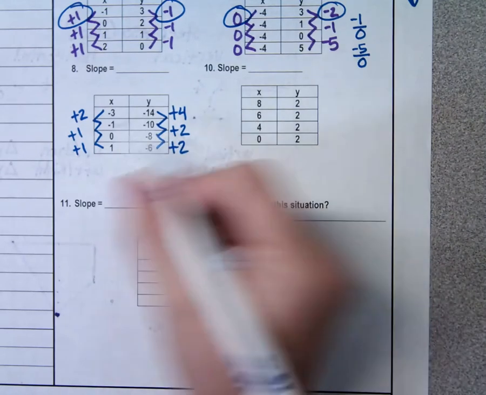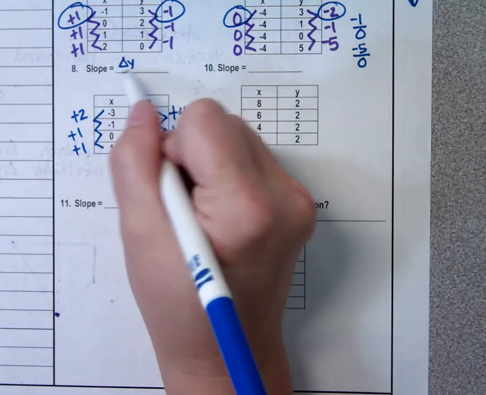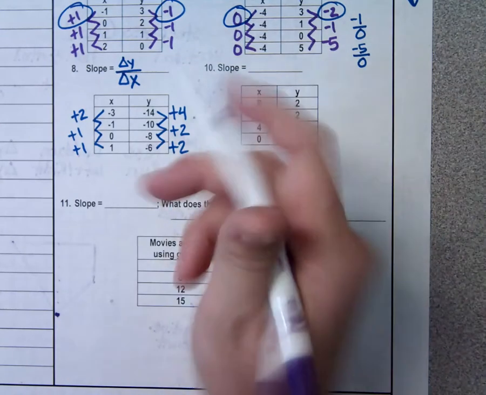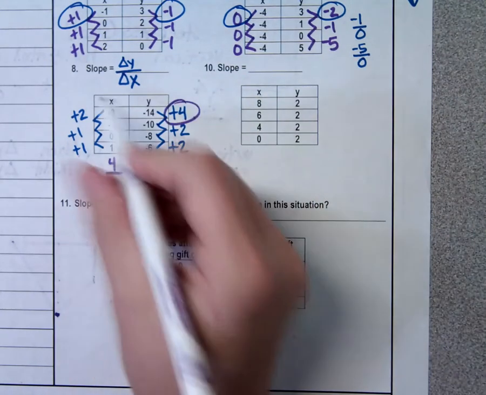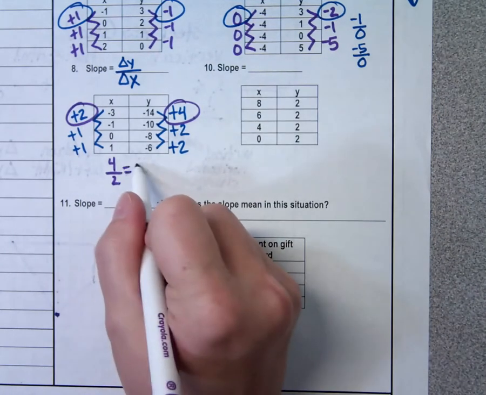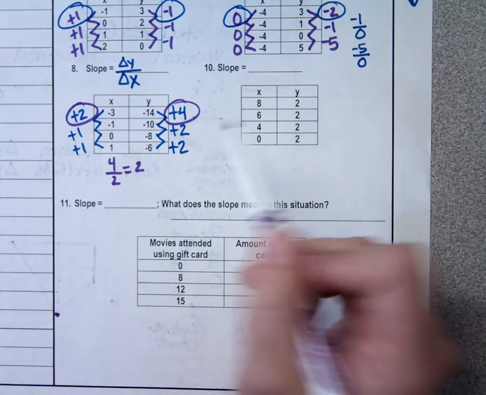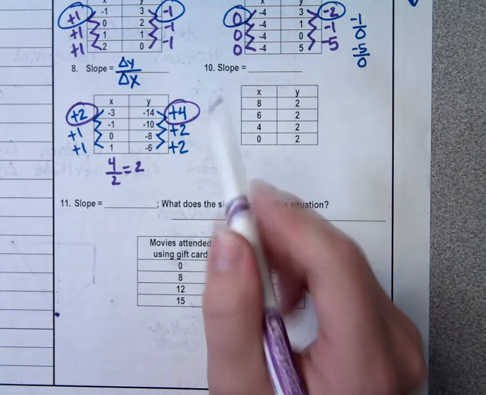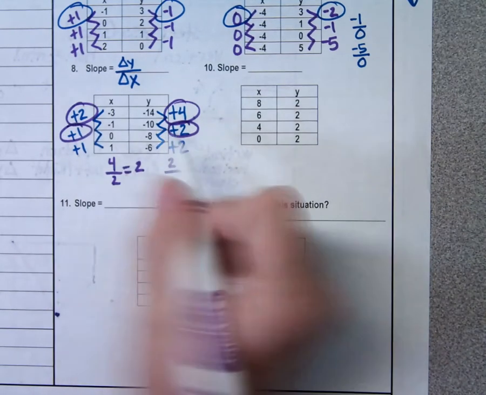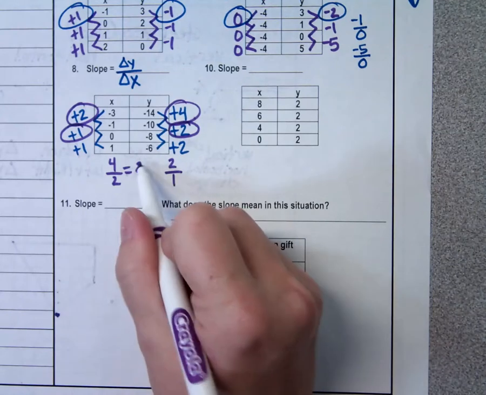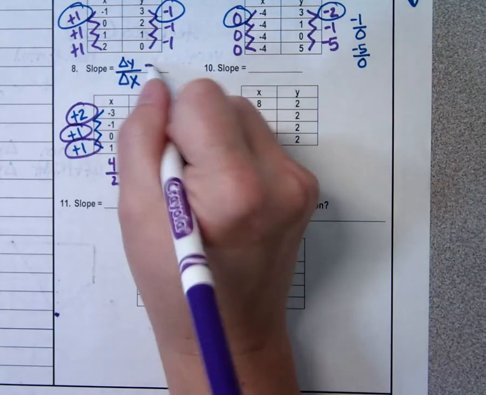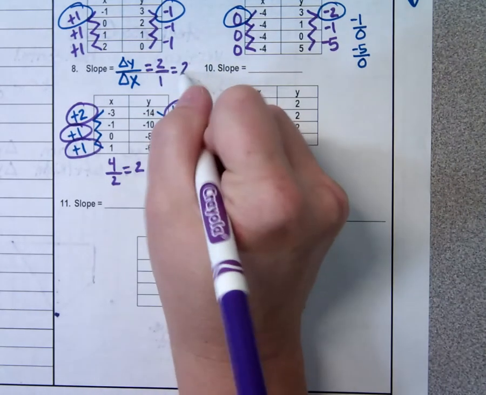So I'm going to take the change in my y and divide by the change in my x. I'm going to actually show my work down here. So I take the change in my y, which is 4, and I divide by the change in my x, which is 2. Let's reduce that. What's 4 divided by 2? 2. Now, let's just check to see if that's what the change is for the whole rest of the table. So if I look at the next one, I take the change in my y, which is 2, and I divide by the change in my x, which is 1. And is 2 over 1 the same thing as the 2? Yep. And this one, I get 2 over 1. So that is my slope, 2 over 1, which you could just say 2.